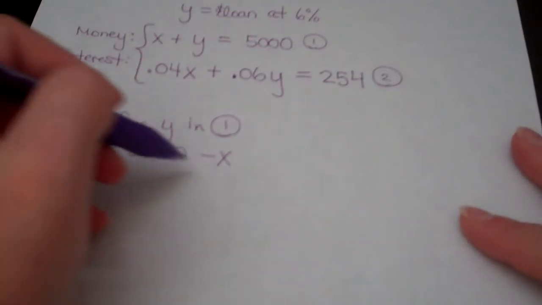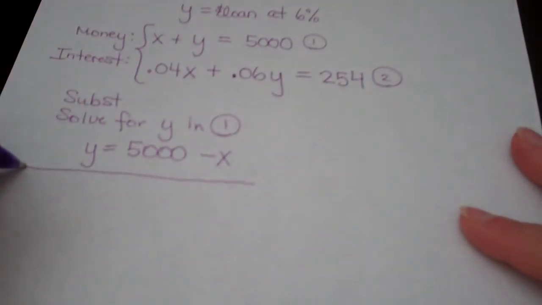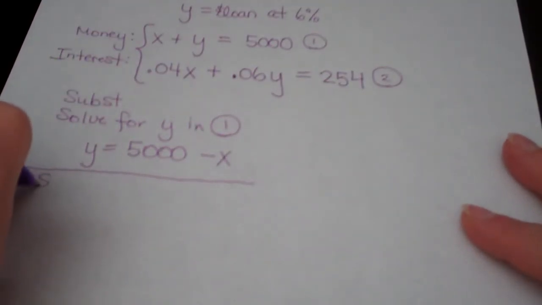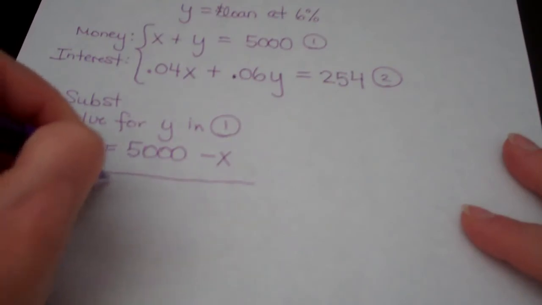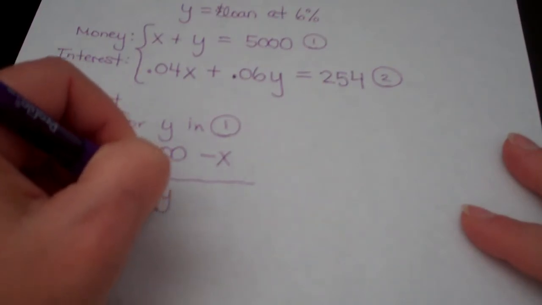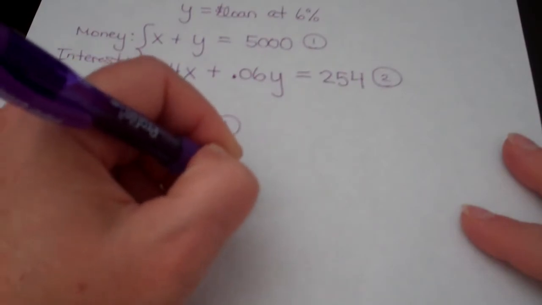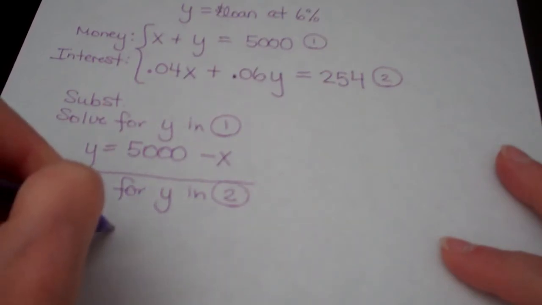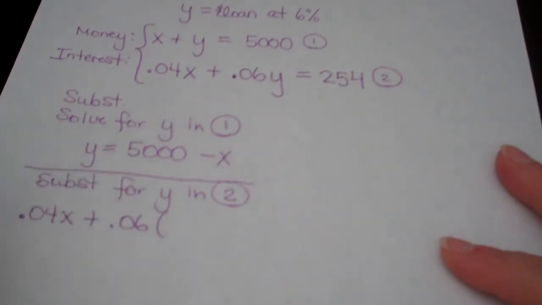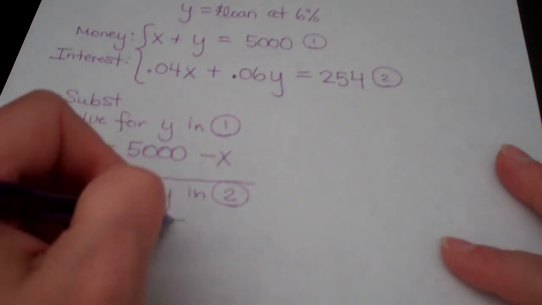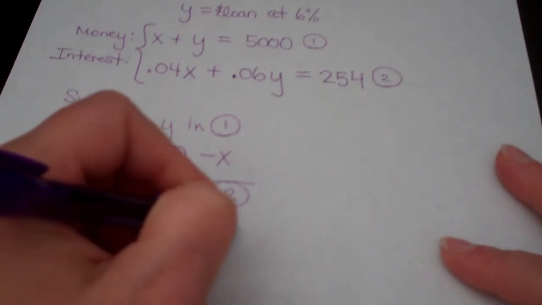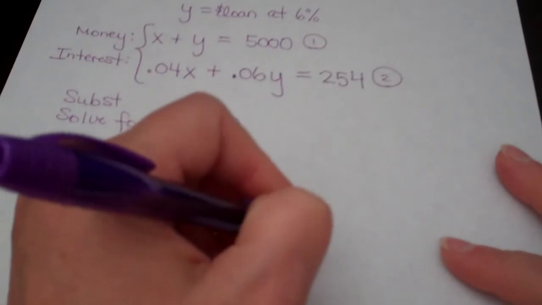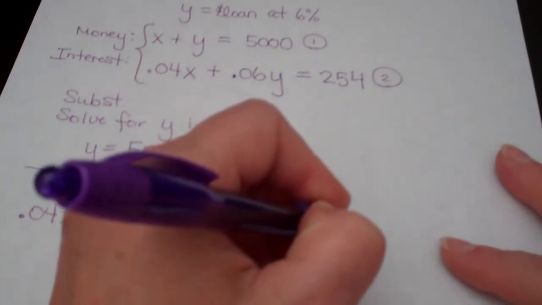And then I'm going to substitute for y in my second equation. So I'll have 0.04x plus 0.06, but instead of y, I'm going to put in 5,000 minus x, is equal to 254.